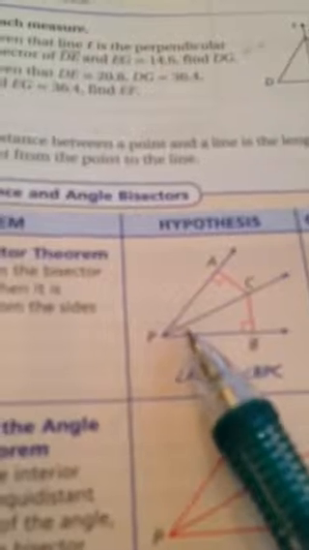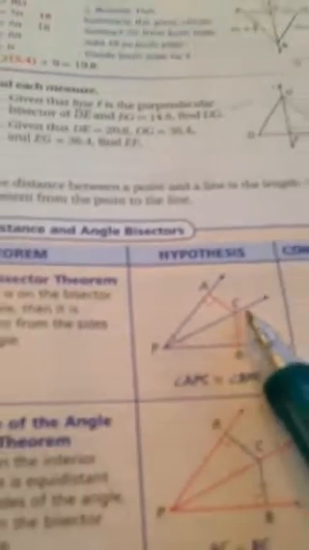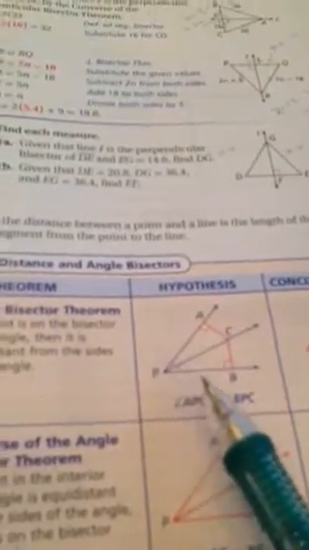And this is what an angle bisector looks like. It cuts an angle into two equal parts. We can tell that because there's a tick mark there, an arc really, that matches the arc right there. So we know that PC is a bisector of angle APB.